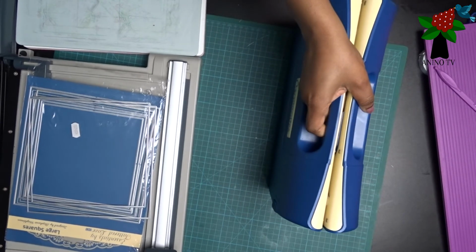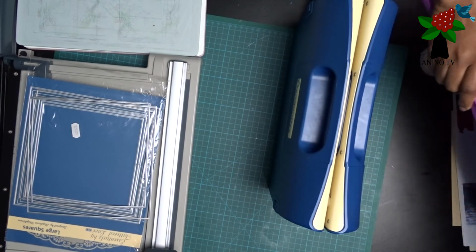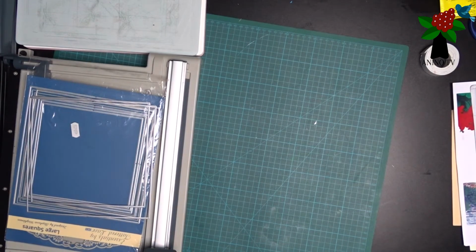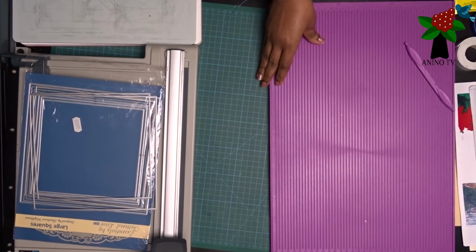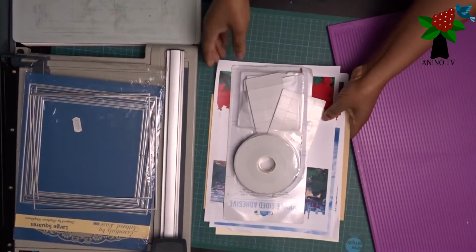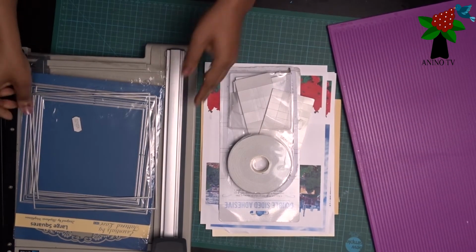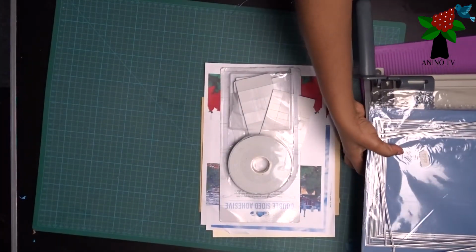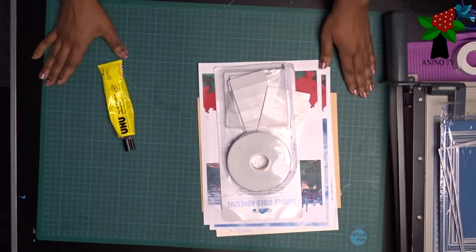Okay, so I have to clear the table now and start. So I'll put this down. And what do we start with? It's not time to die cut, so we'll put those ones down. Just place this to the left. And then we'll start.